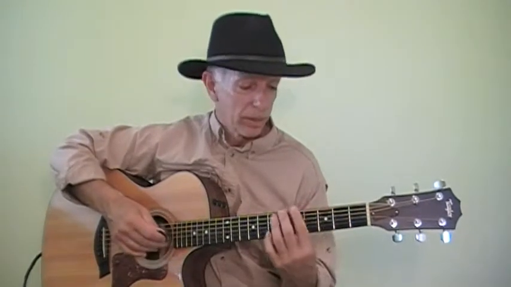Believe it or not, this is the most used chord progression in all of music, if you count all of the standards and all of the popular music and everything else, although it doesn't sound like it, but it really is, right?